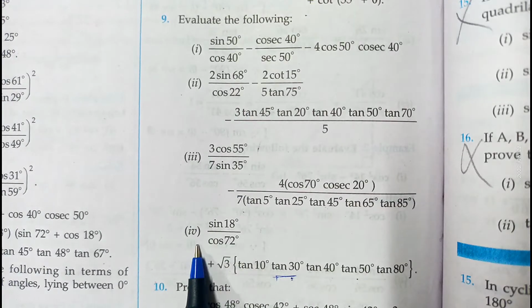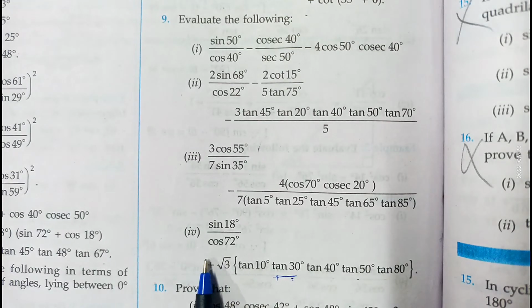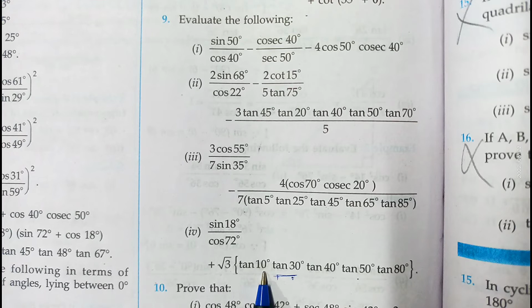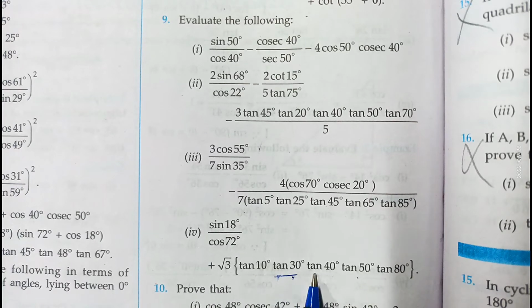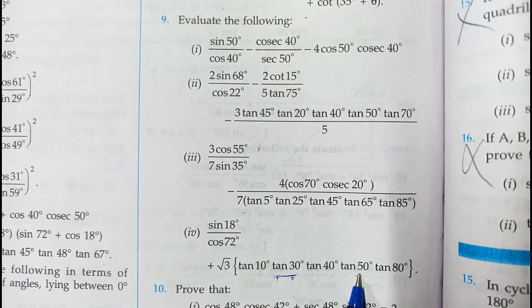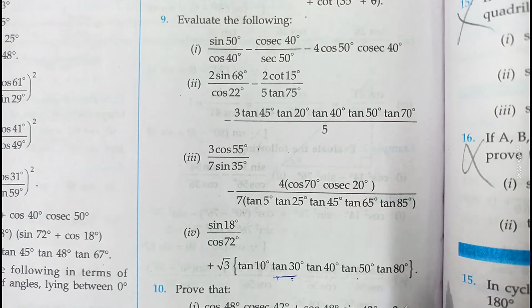Let me do fourth part of question number 9. We have to find the value of sine 18 degree cos of 72 plus root 3 into tan of 10 degrees, tan of 30 degree, tan 40 degree, tan 50 degree, and tan 80 degree.